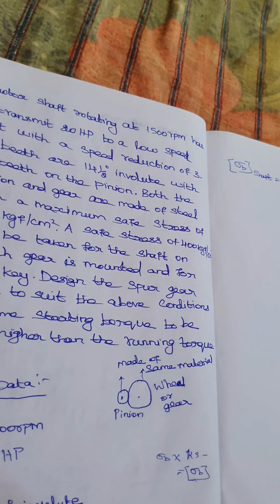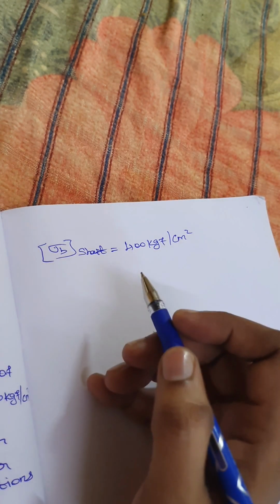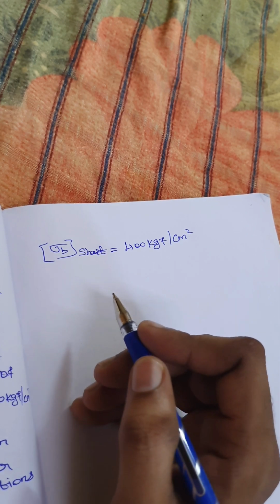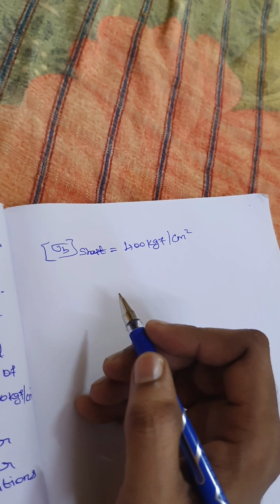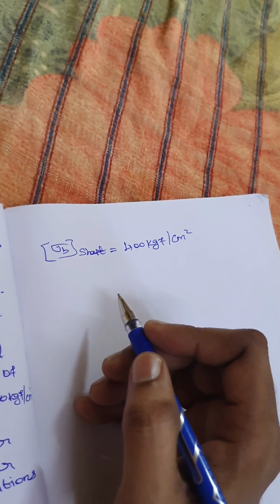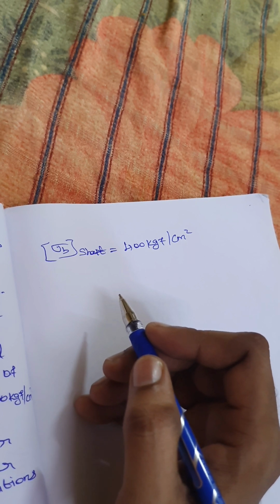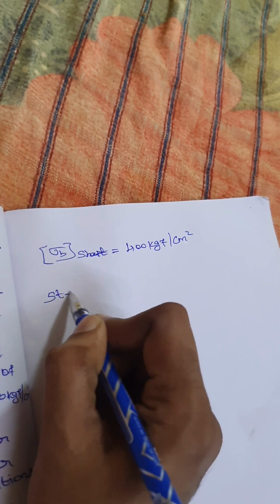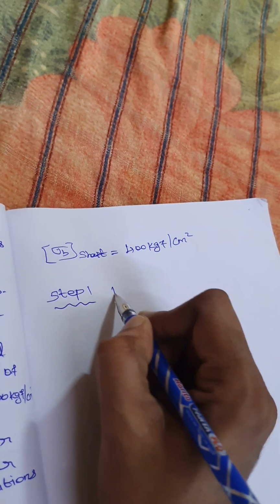Now there are almost 3 steps to be followed in order to design a spur gear. In the first step, we have to find the module m.